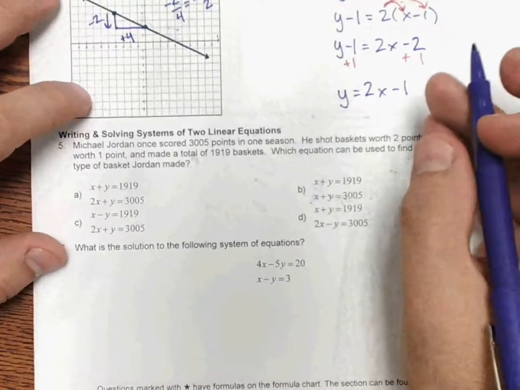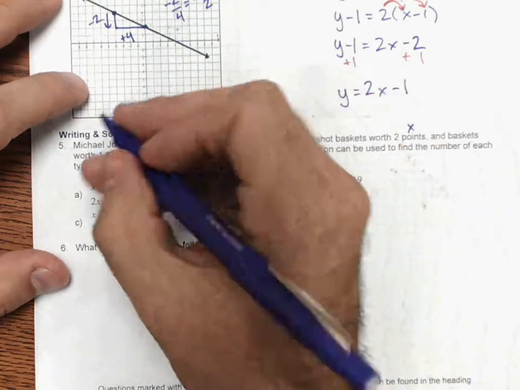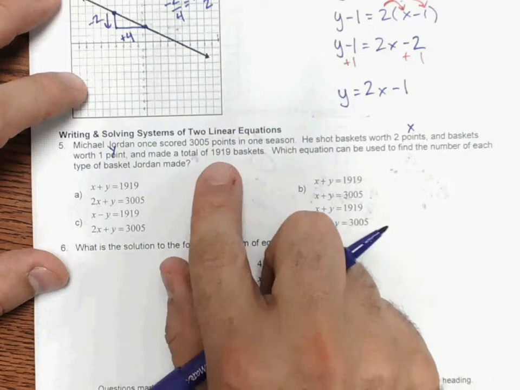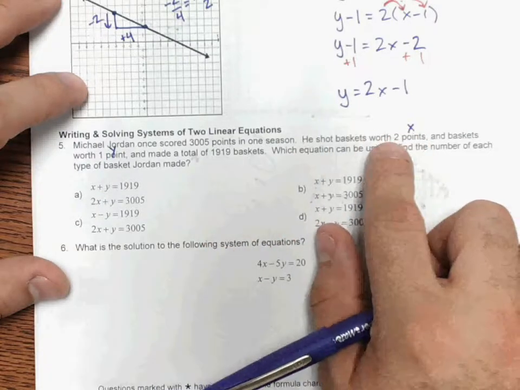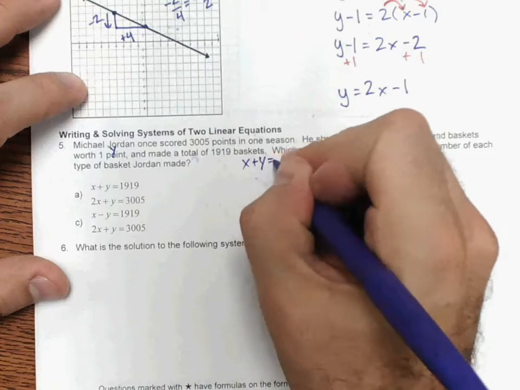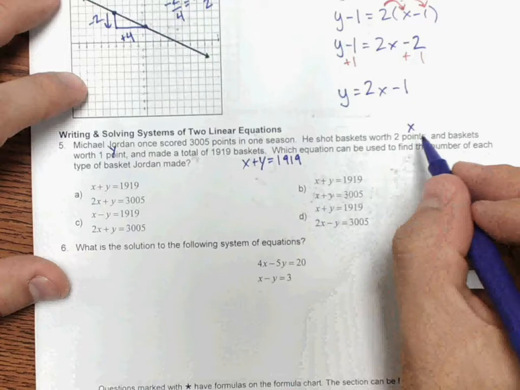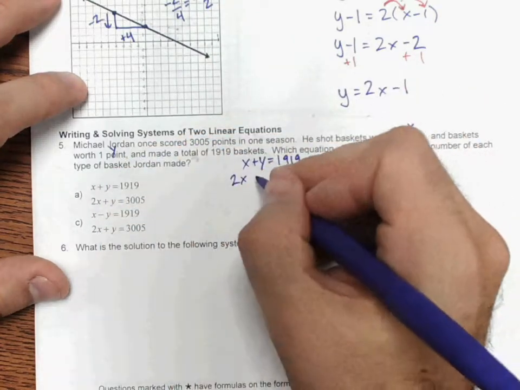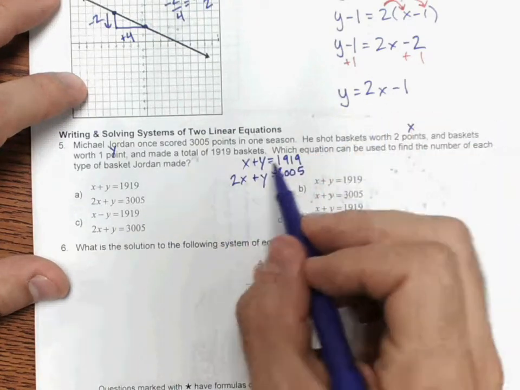So let's say that the 2 pointers are worth 2 points, that's x, and the 1 point free throws are y's. Okay, he made a total of 1,919 baskets. That means that all of the x's and y's he shot. So that should be x plus y equals 1,919. Okay, the points though, the x's were worth 2, so that'd be a 2x. The y's are worth 1, so that'd be plus y, and those were worth 3,005. So we want to find these two equations.